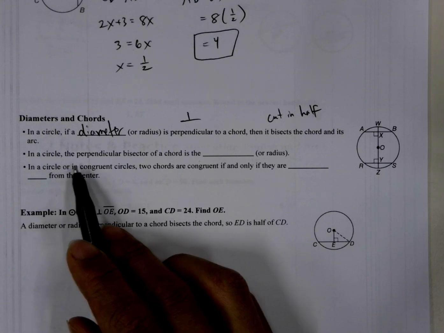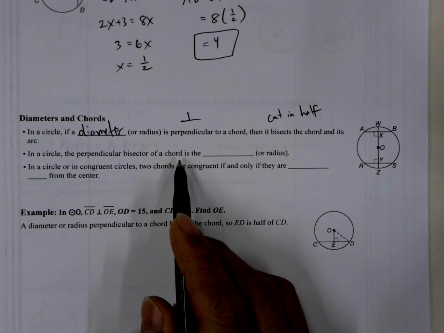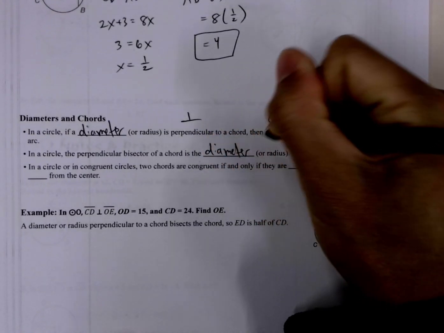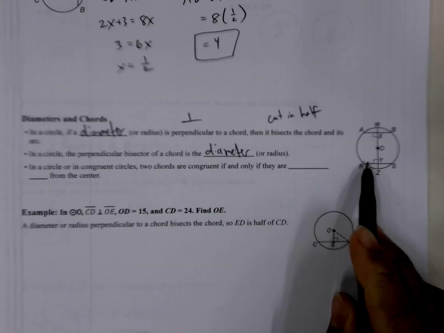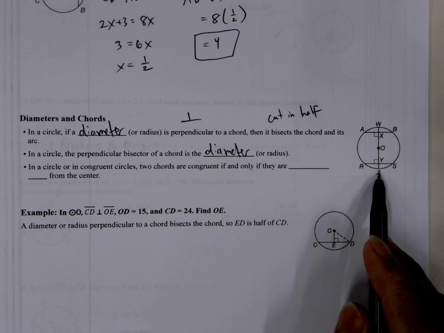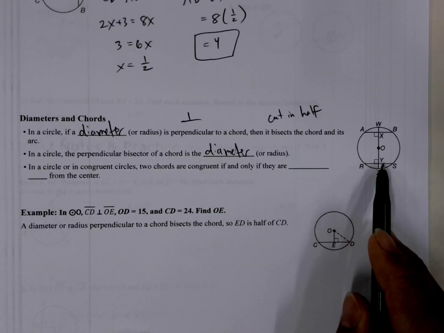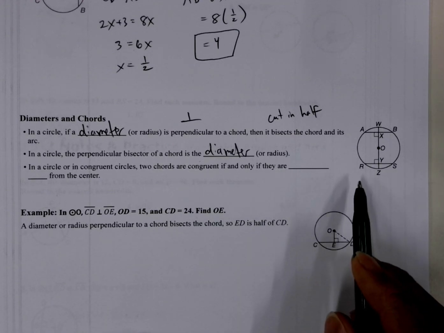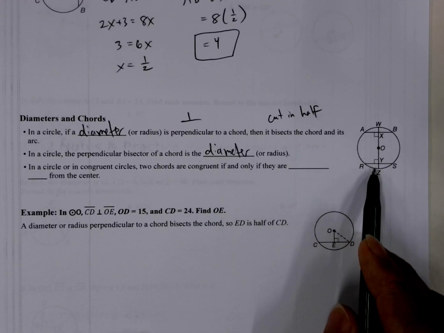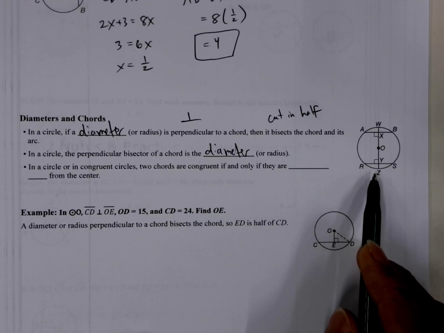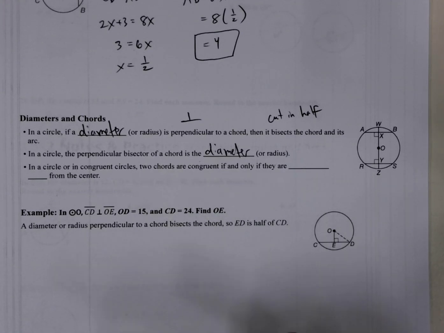Okay, in a circle, the perpendicular bisector of a chord is the diameter. So it goes the other way around. If we have a chord RS and we know that we have a perpendicular bisector here because it's perpendicular, and if it bisects, that means that RY is congruent to YS. If both of those are true, then we know that ZW is the diameter of the circle. So it goes both ways.